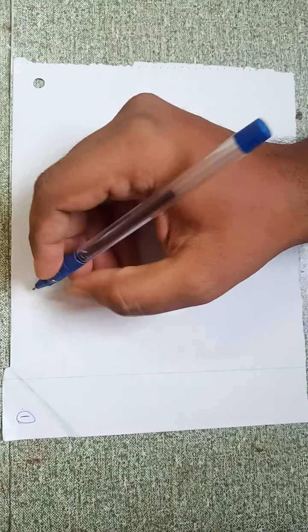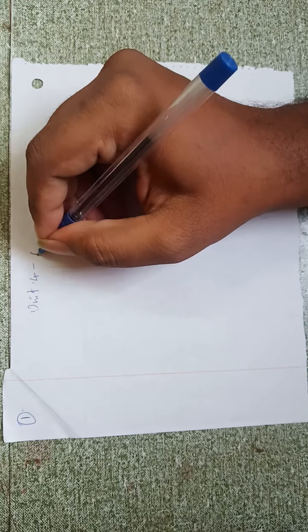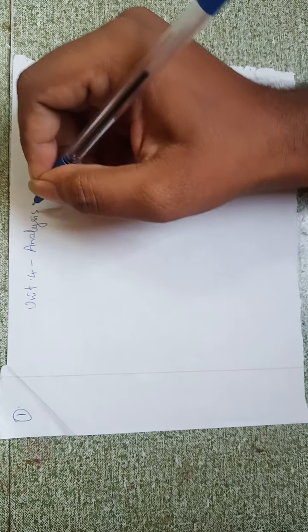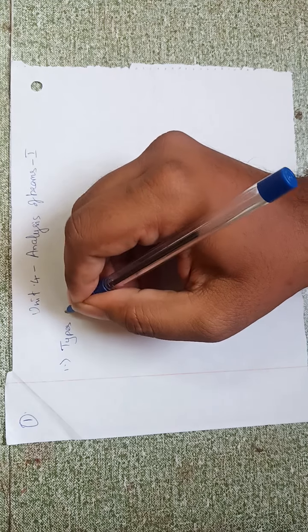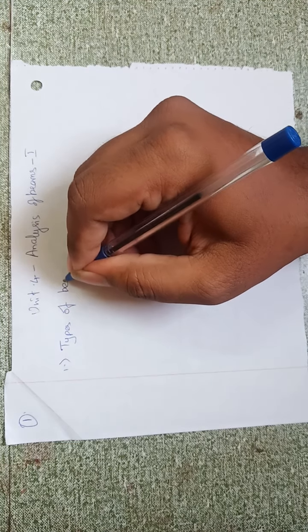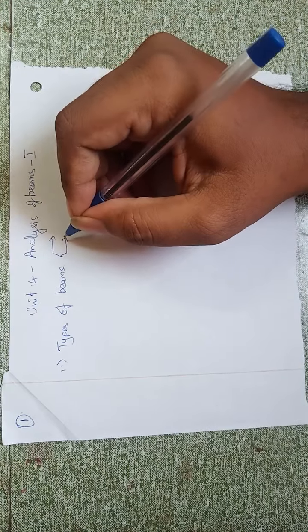So here, first thing, we have to classify the beams into two types. This is unit 4, analysis of beams 1. So in this we are going to see, first topic is types of beams and their classifications. Broadly, beams are classified into two types.